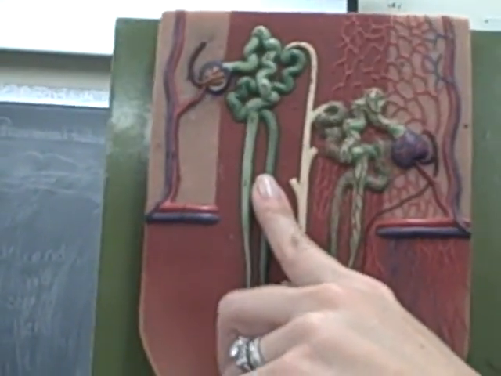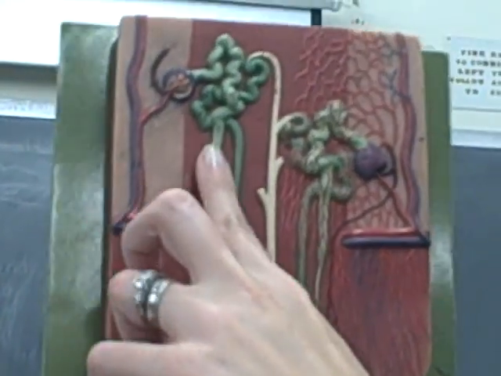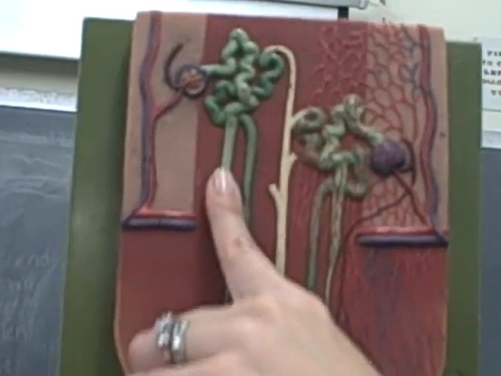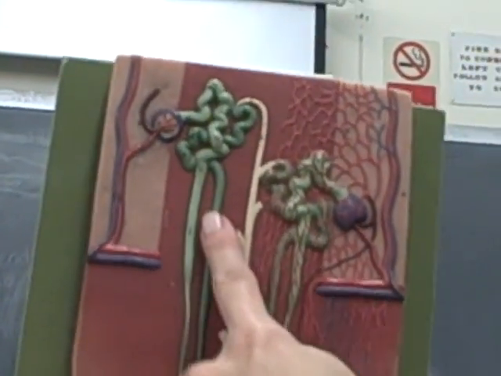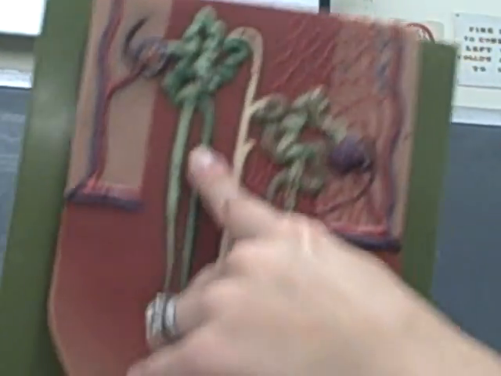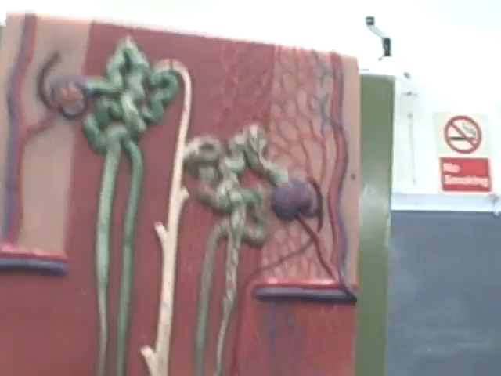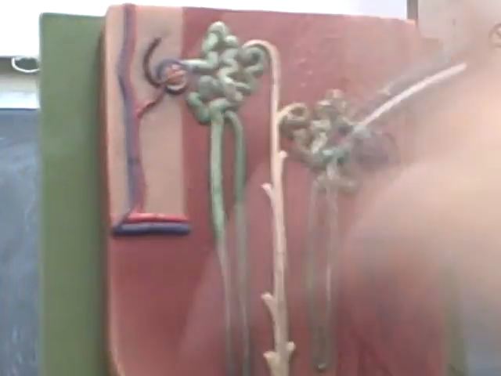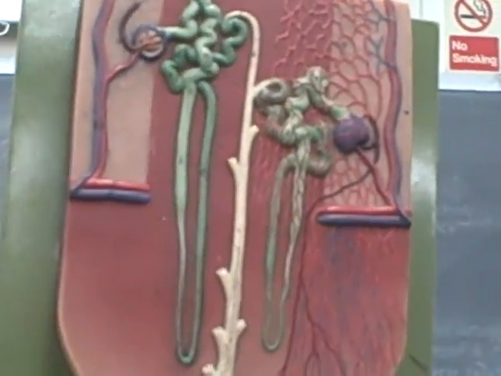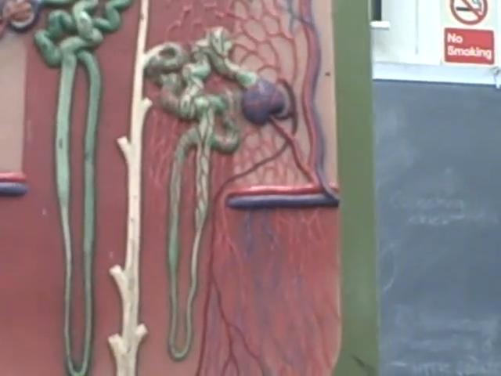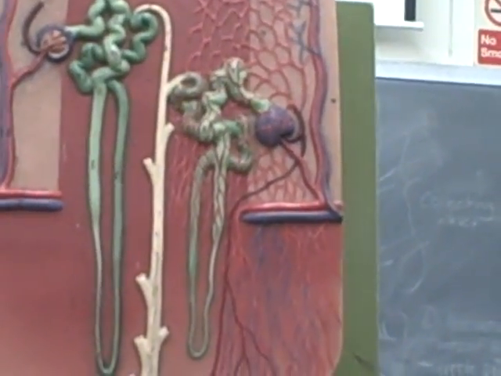This side's permeable to sodium. This side's working, you get concentrated urine. This side's working, you get more dilute urine. What is the purpose of all this? To prevent dehydration, basically. Good? Okay.